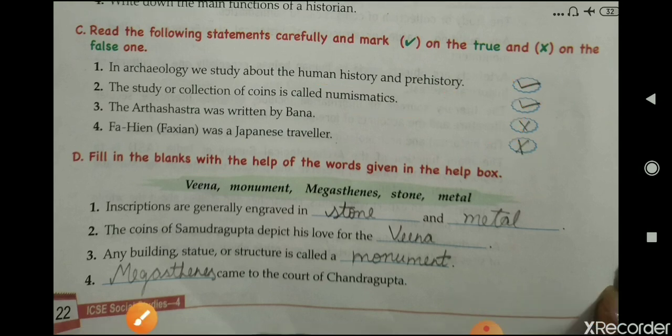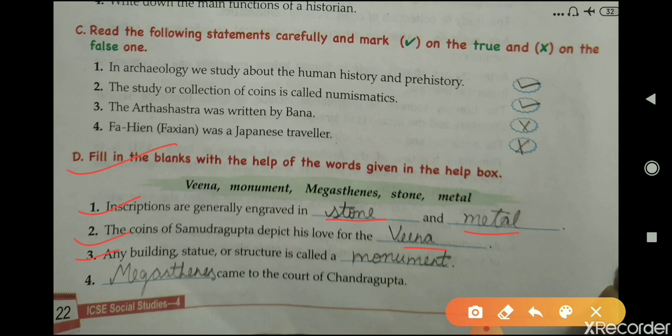Next exercise is fill in the blanks. First one is, inscriptions are generally engraved in stone and metal. Second, the coins of Samudragupta depict his love for the Veena. Third, any building, statue or structure is called a monument. And fourth, Megasthenes came to the court of Chandragupta.